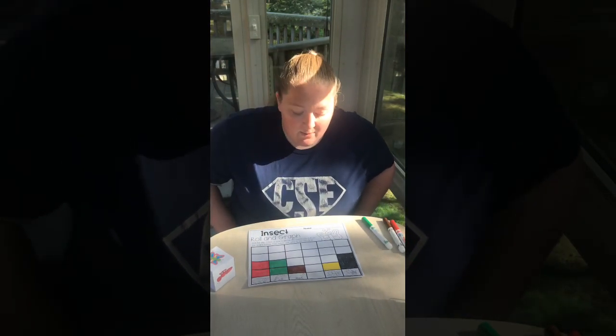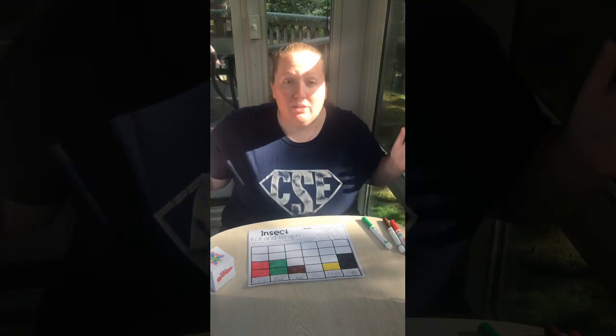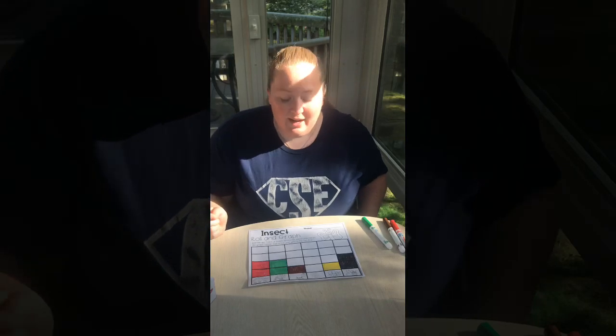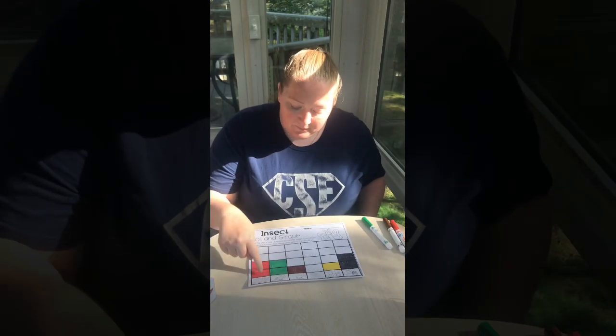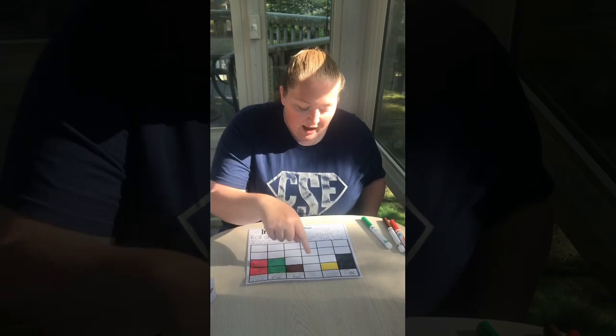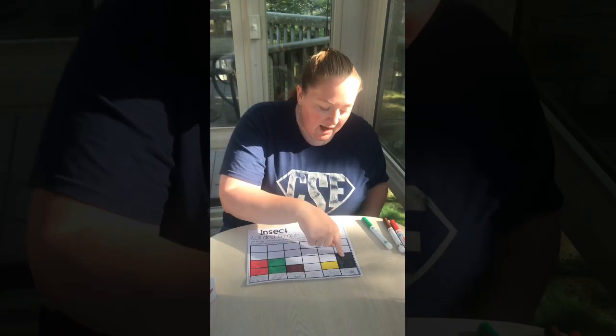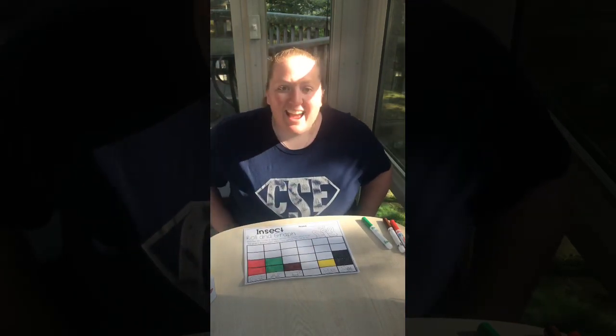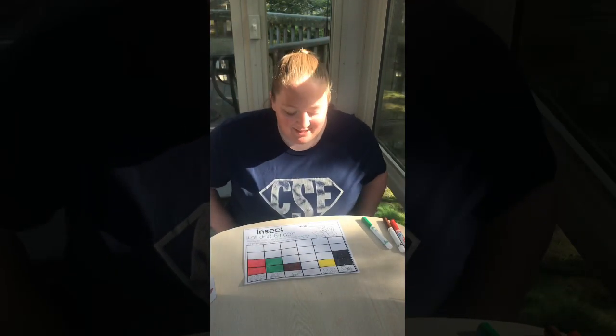Now maybe, to just add some counting in, I want to count how many total times I rolled the insects. So we're going to count each colored rectangle. 1, 2, 3, 4, 5, 6, 7, 8. I rolled or pulled an insect 8 different times.